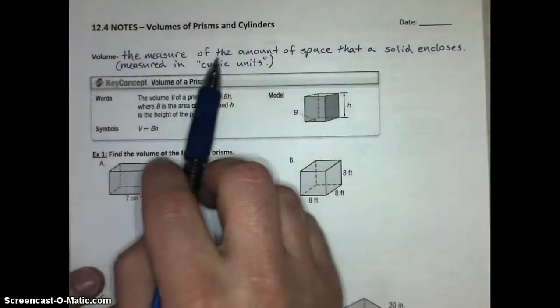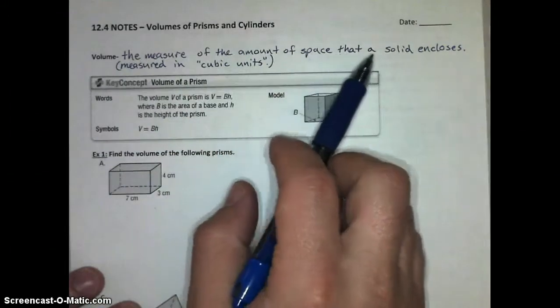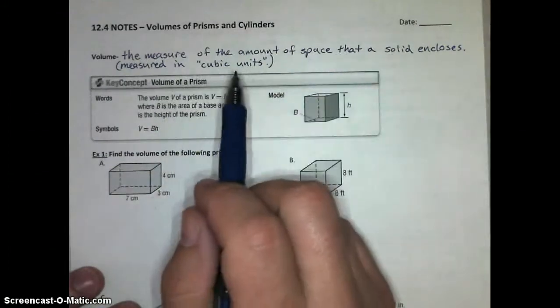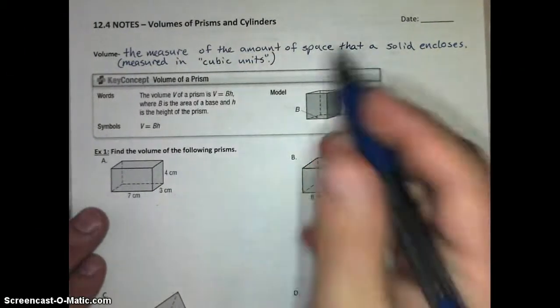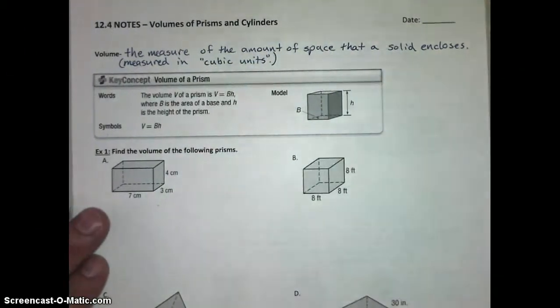Volume is the measure of the amount of space that a solid encloses, and it's measured in cubic units: cubic inches, cubic meters, cubic yards. That's the kind of measurement we're going to talk about. Now, here's our basic understanding of what volume is.